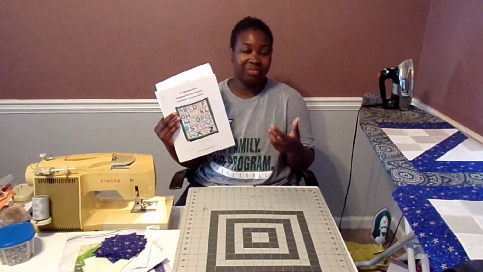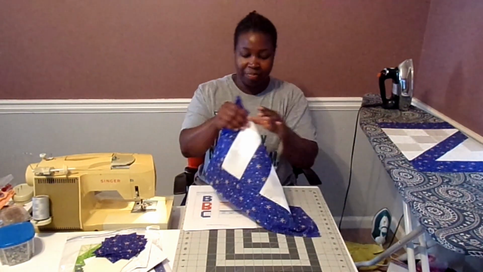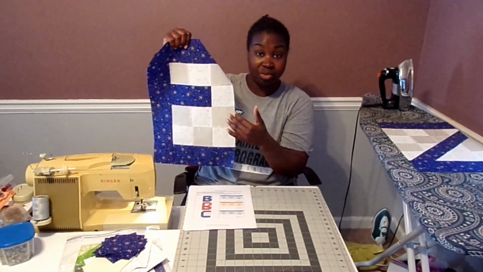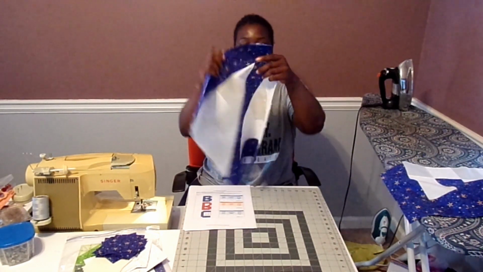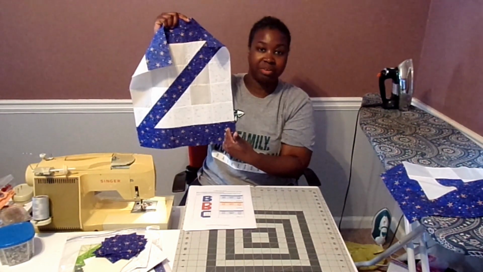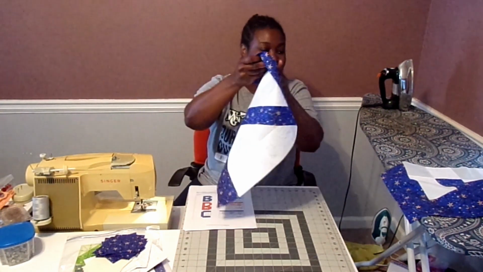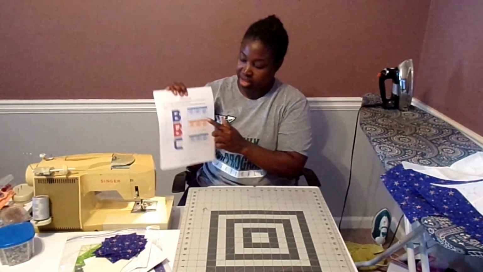But I'm just working on a few letters in our sew along. So far, I've made an E to show an example of our straight line letters, and this one uses only squares. And then I made a Z to show that we can use the half square triangles to create some angles and some diagonal lines. And then today we're going to work on the letter B, this one here, to show how you can add curves to your letters.